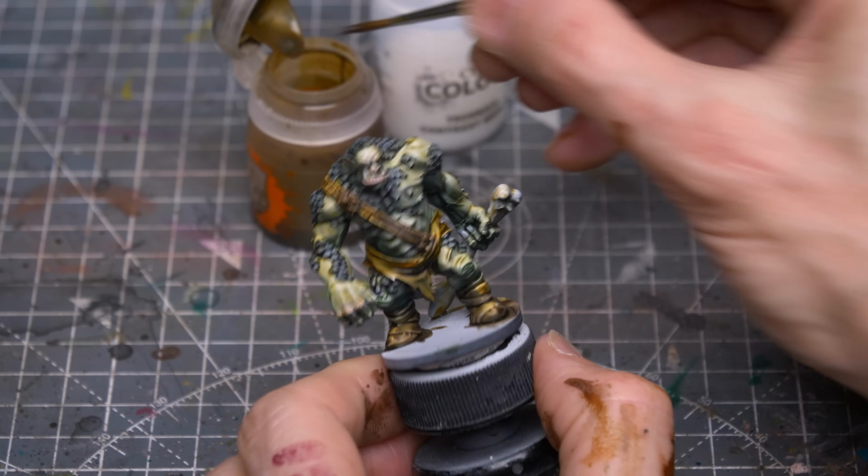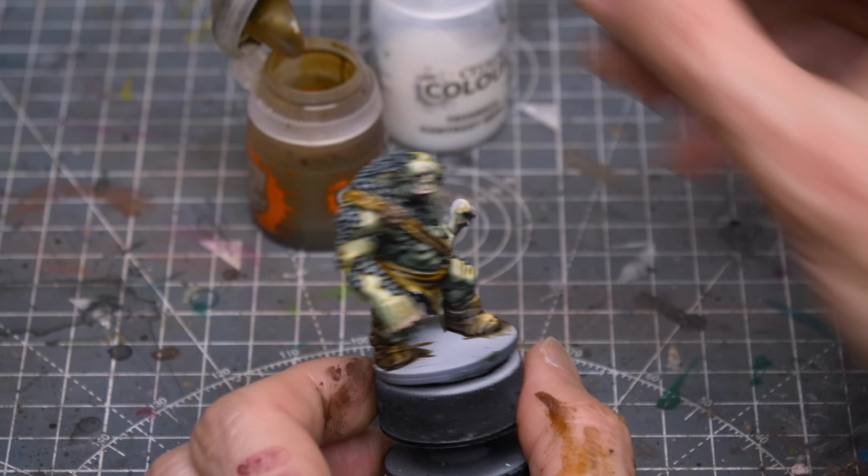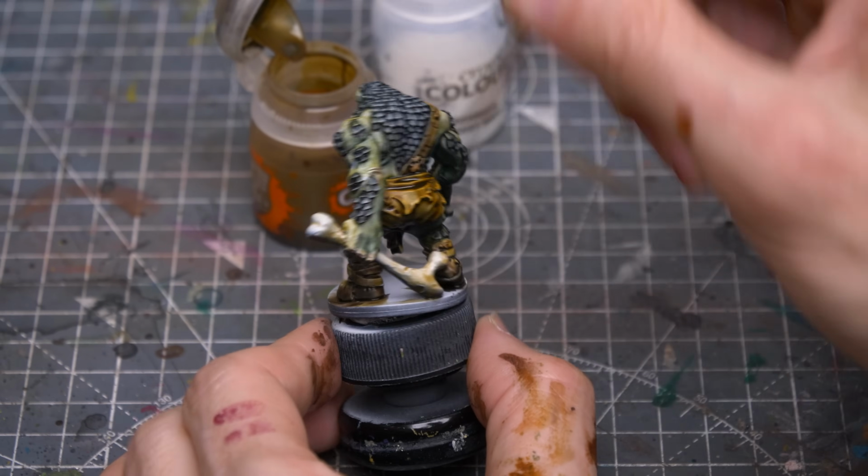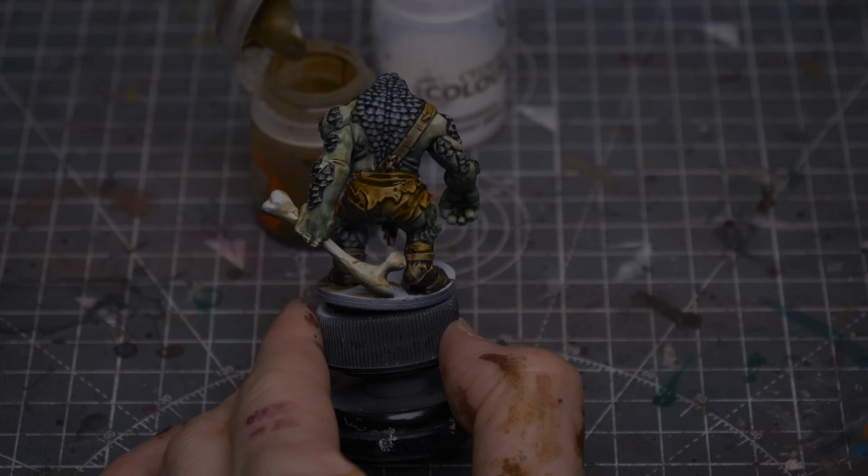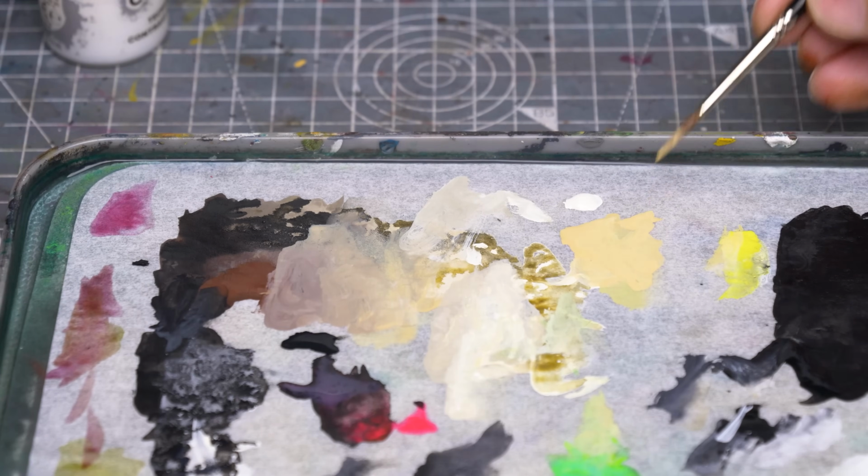You could pretty much now add some basing and call this done if you like. I'm going to take things a little further by firstly using some pale buff or ivory tones to add some scratchy highlights to the leather.